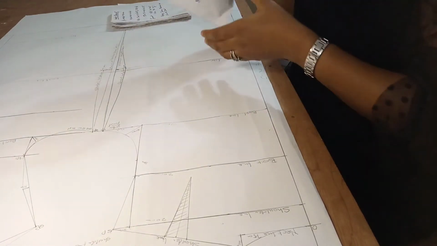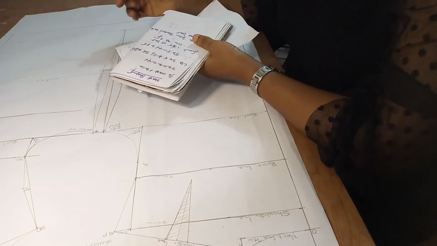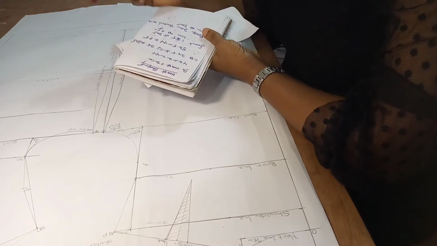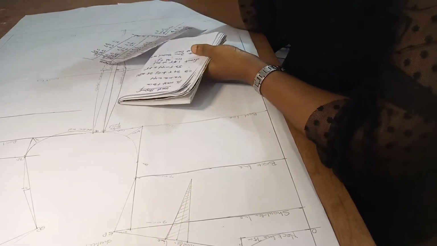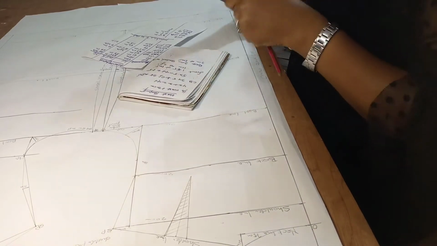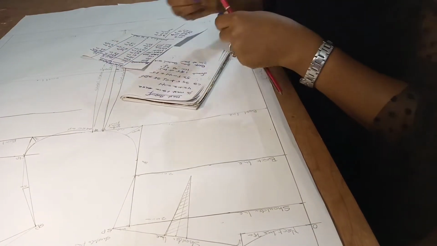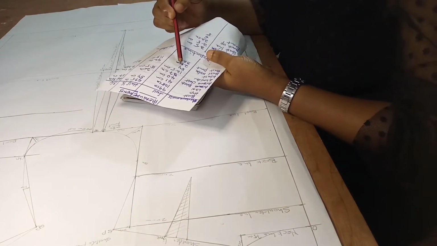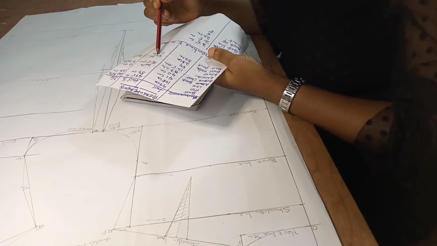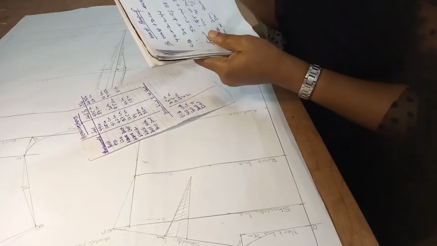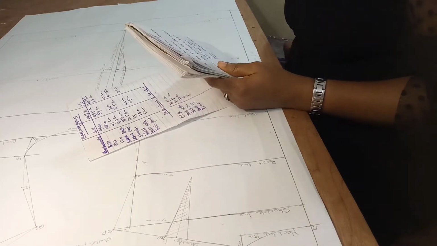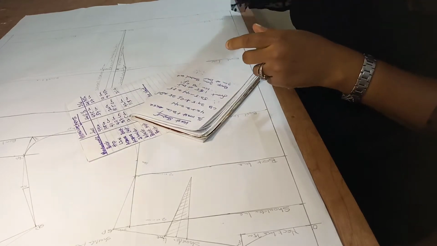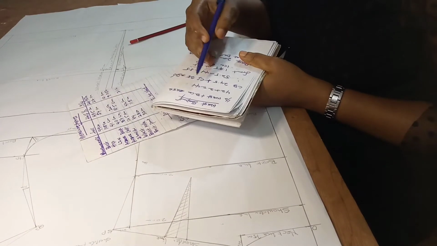The formula for shaping the waist is half waist plus 2 cm. Here, the 2 cm is for ease. The round waist measurement I have here is 84 cm. Half of it is 42 cm. So I'm going to add 2 cm to my 42 cm half waist measurement, and the total is 44 cm.